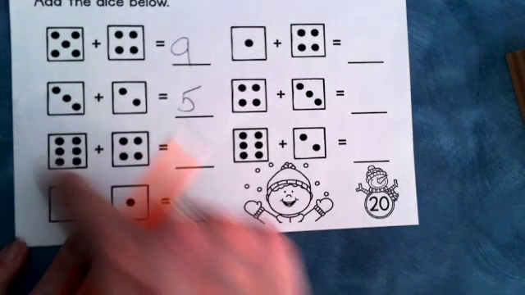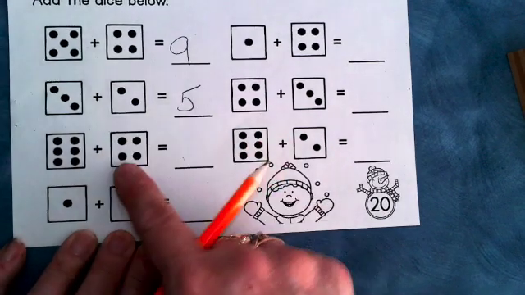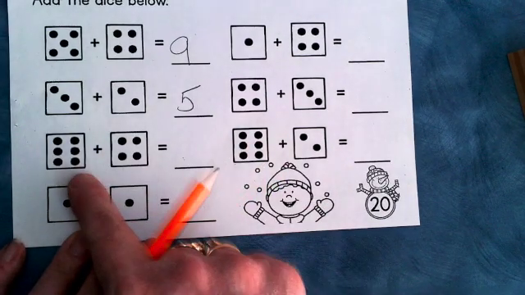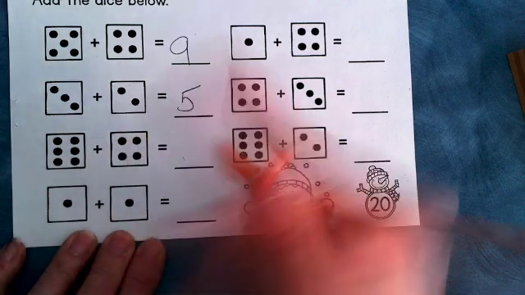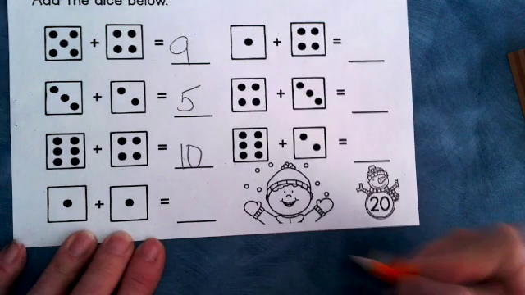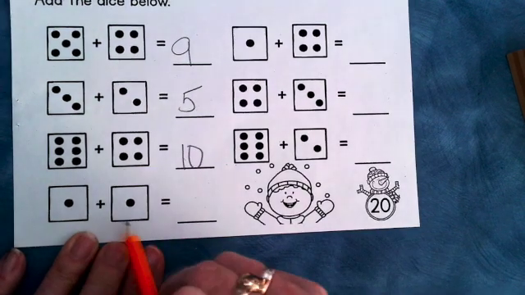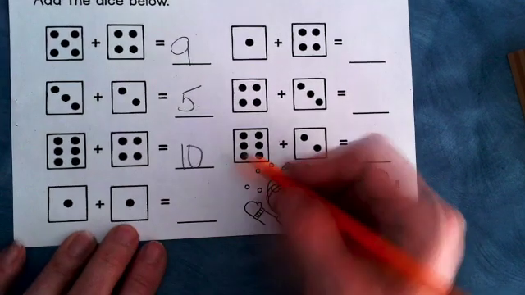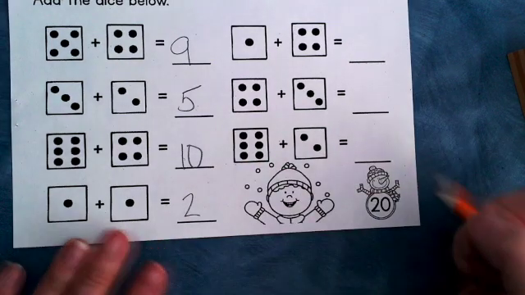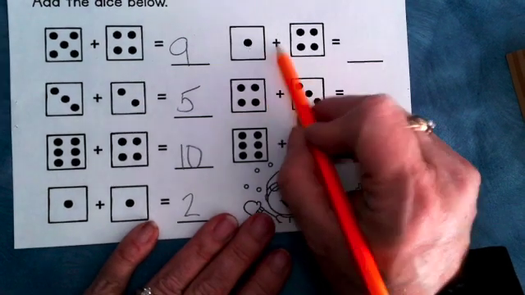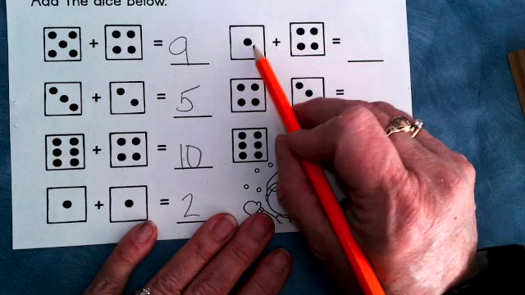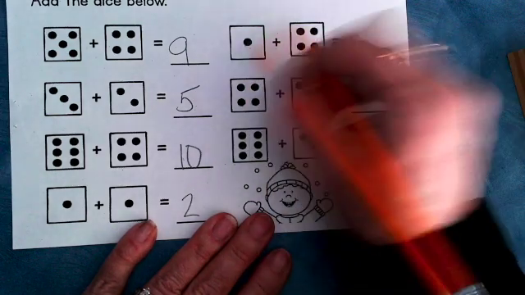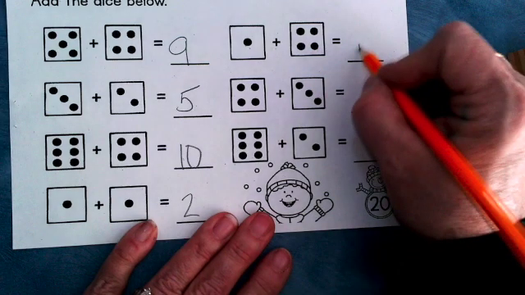This has 6. This one has 4. So we're going to count on from 6. 6, 7, 8, 9, 10. 10. This has 1 and this has 1. 1 plus 1, that's a doubles fact. 2. Okay, we have 1 plus 4. 1, 2, 3, 4. All right. 1, 2, 3, 4, 5.